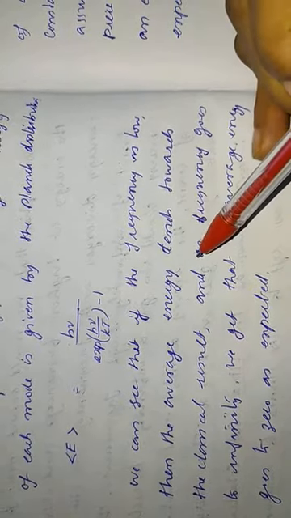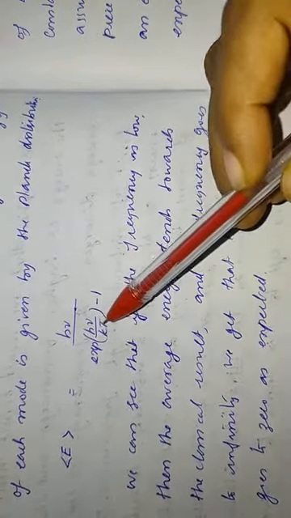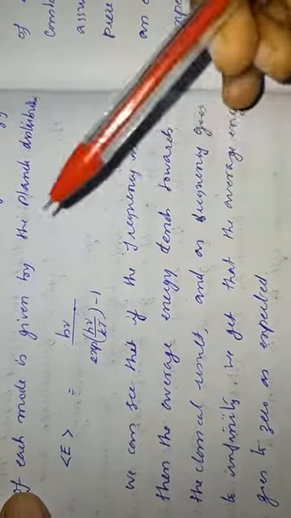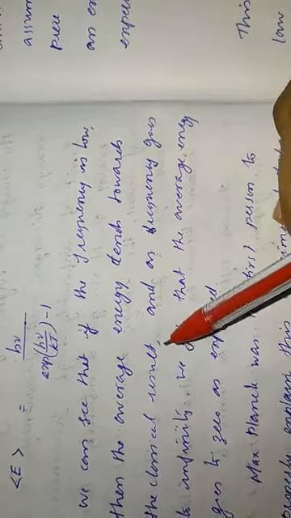Then the average energy tends towards the classical result, and the result will converge to the classical energy value. And as frequency goes to infinity, this exponential term becomes very dominant and the energy goes to 0.